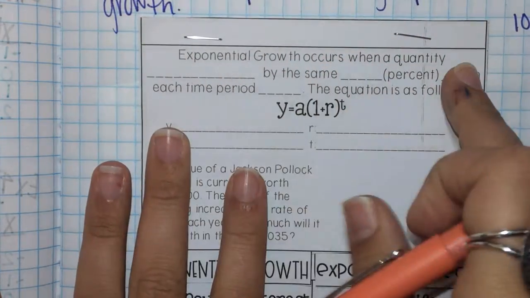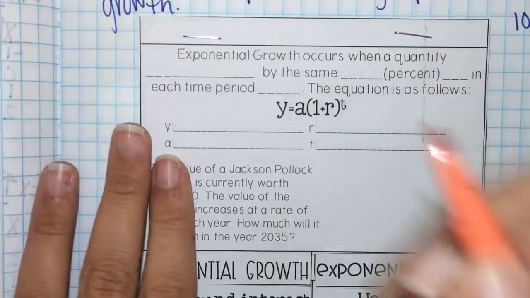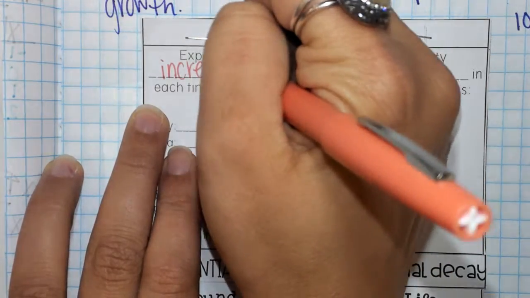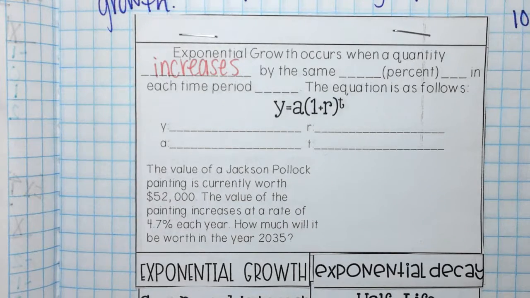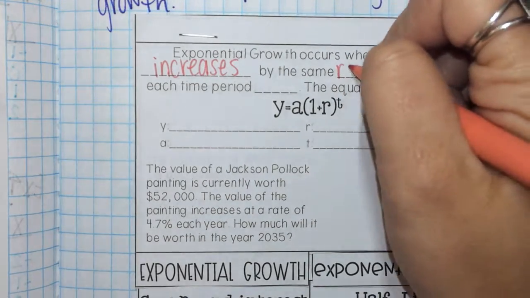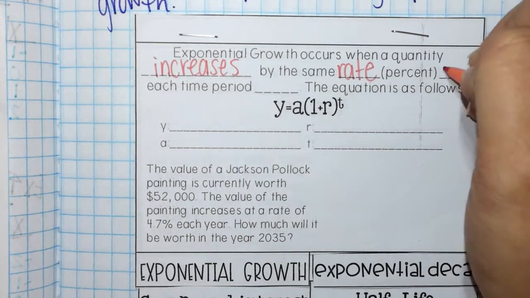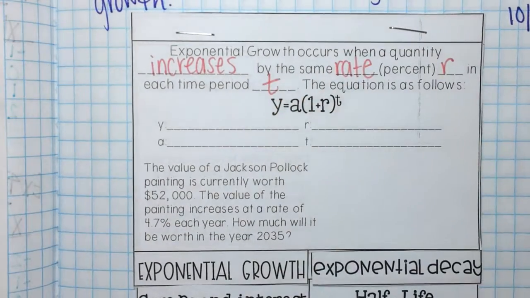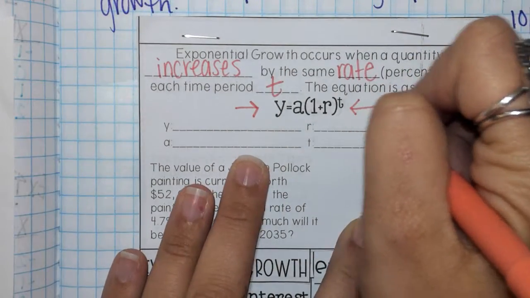So on the first page where it says exponential growth, it says exponential growth occurs when a quantity increases by the same rate, which is represented by R, in each time period T. So this is the equation that we're going to use whenever we have an exponential growth.